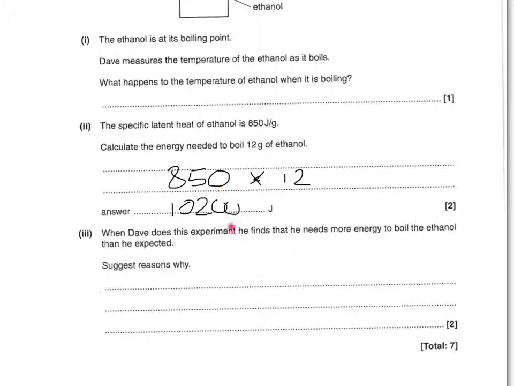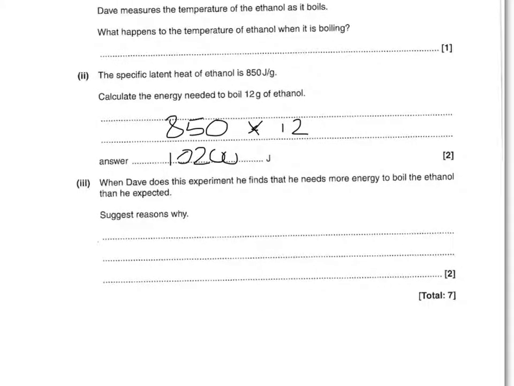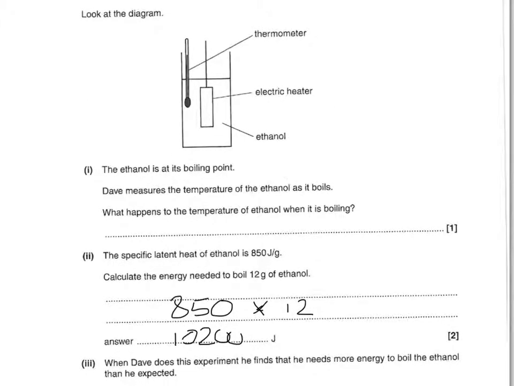So 10,200. It says, when Dave does the experiment, he finds that he needs more energy to boil the ethanol than expected. Suggest why. 2 marks, so you can say that there's energy needed to heat the beaker, or you can say he's also heating the air or the surroundings. Or there's the idea that if you look at the diagram, part of the heater up here is not in the ethanol. So you could also say that for that mark.